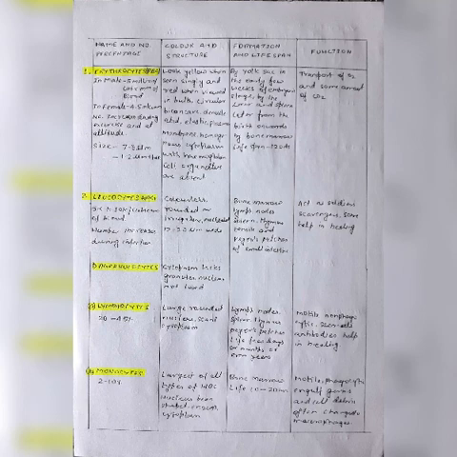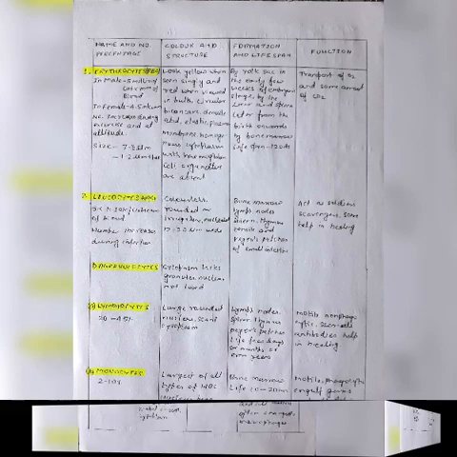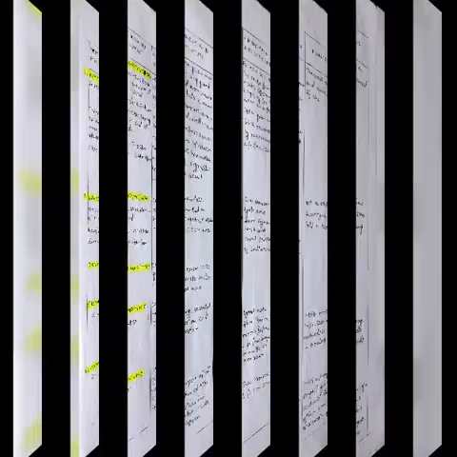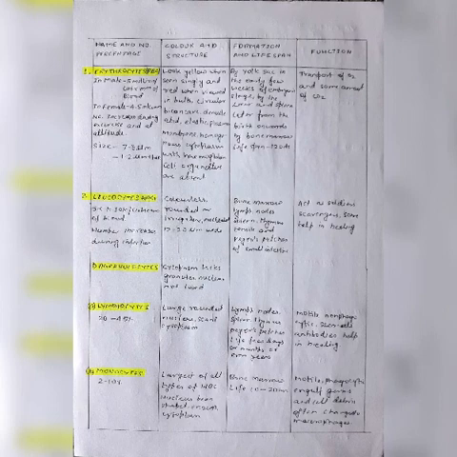If you were confused about what is written here, RBC formation is by the yolk sac during the embryonic stage, and after birth RBC is formed by bone marrow cells. The main function of RBC is transport of oxygen and some amount of carbon dioxide.